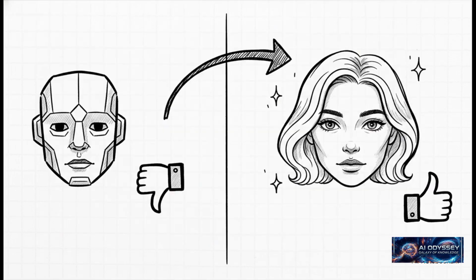And the results, they're just stunning. We're talking natural-looking skin, hair that actually looks like hair, and you totally avoid that uncanny, plastic AI look that we've all gotten so good at spotting. This tech has come a very long way, very, very fast.